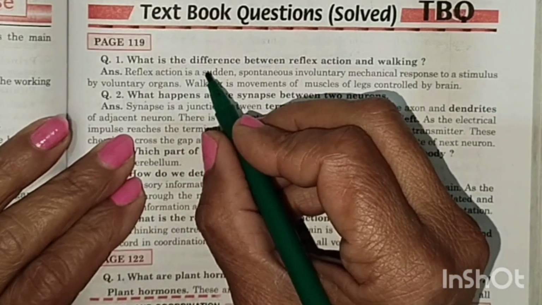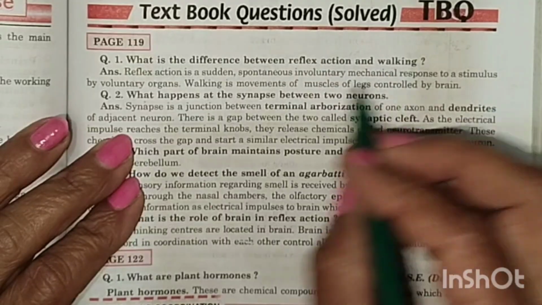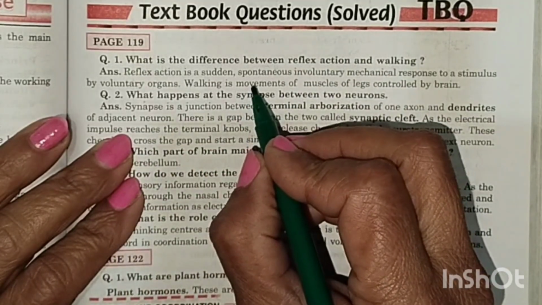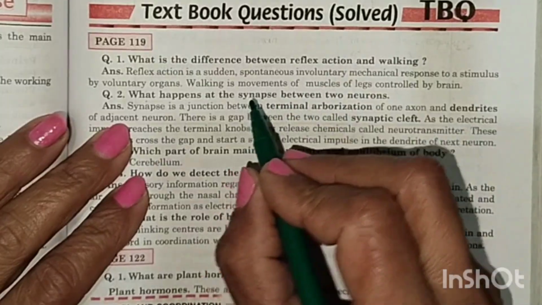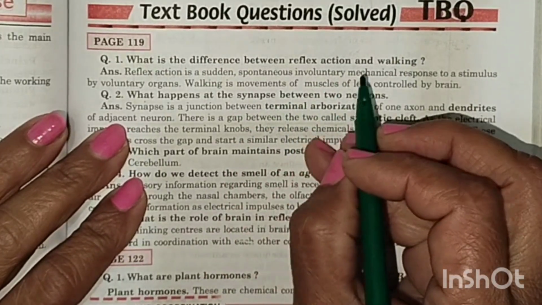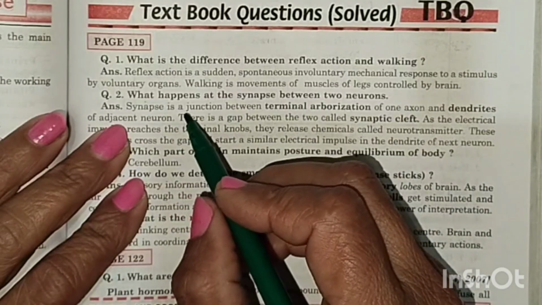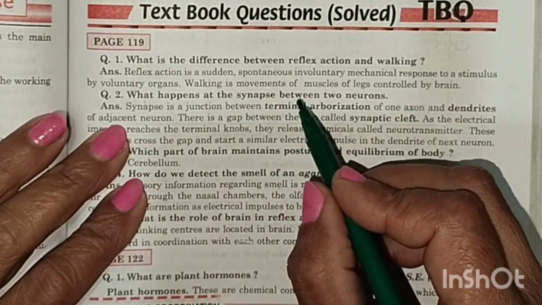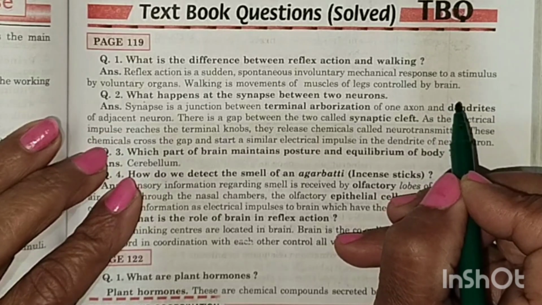First question, what is the difference between the reflex action and walking? Reflex action is a sudden, spontaneous, involuntary action. It is the sudden, spontaneous and involuntary response to a stimulus by the voluntary organs. Walking is movement of the muscles of the leg controlled by the brain.